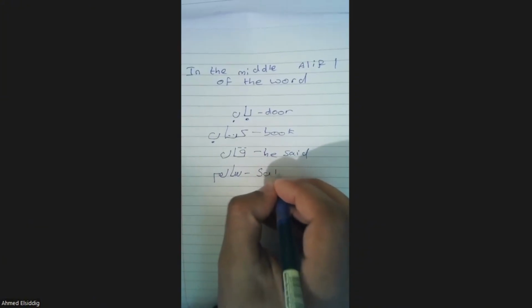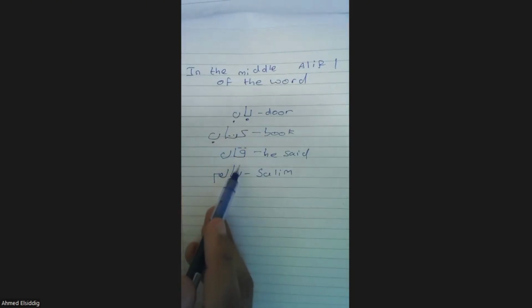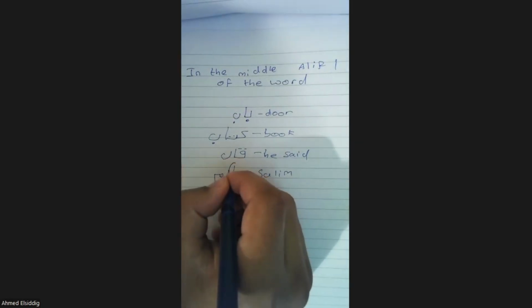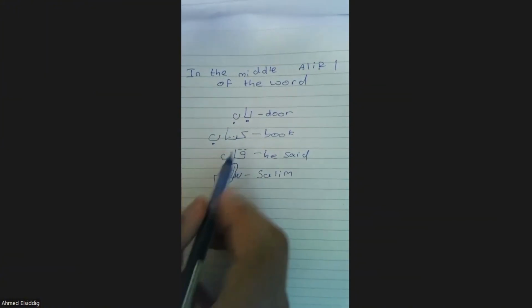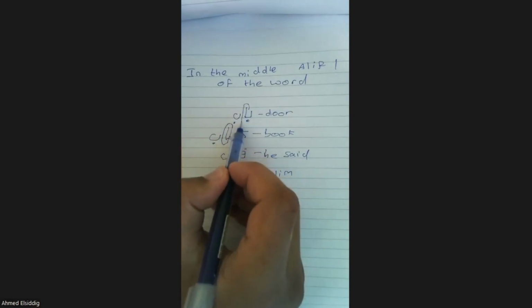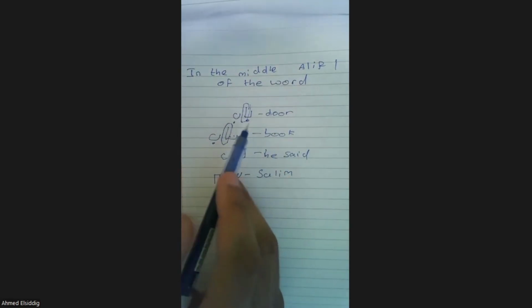And the actual name Salim. Right? It's in dar, it's in kitab, it's in qala, and it's also in Salim. Okay, so here you can see it. I'll even highlight it here. This is the word we're going over, Salim. See the alif here, and the alif here, and the alif here, and the alif here. As you can see, I'll repeat this again.